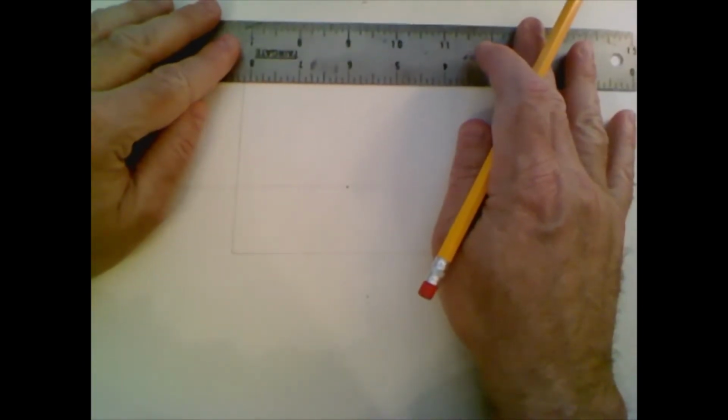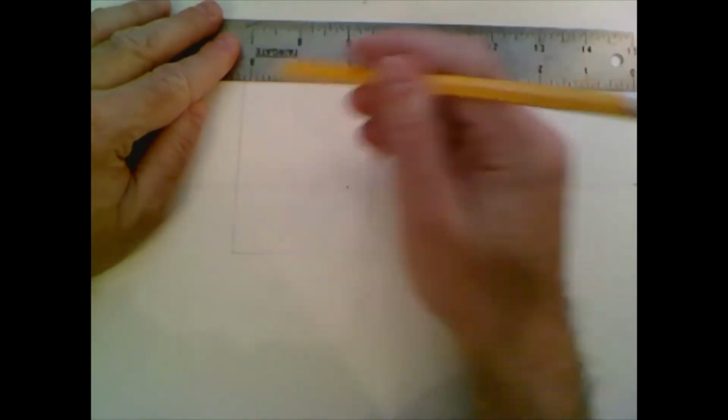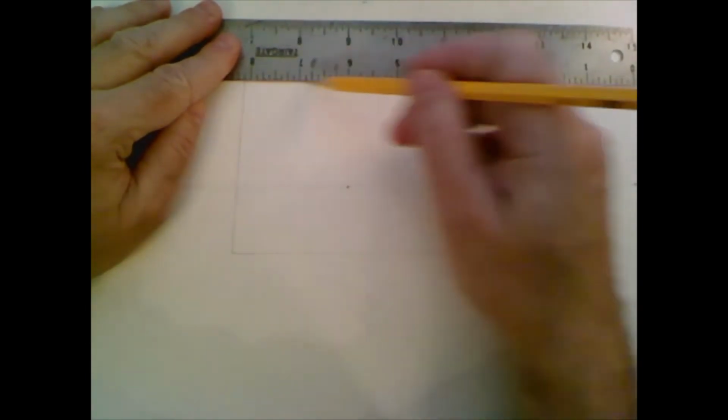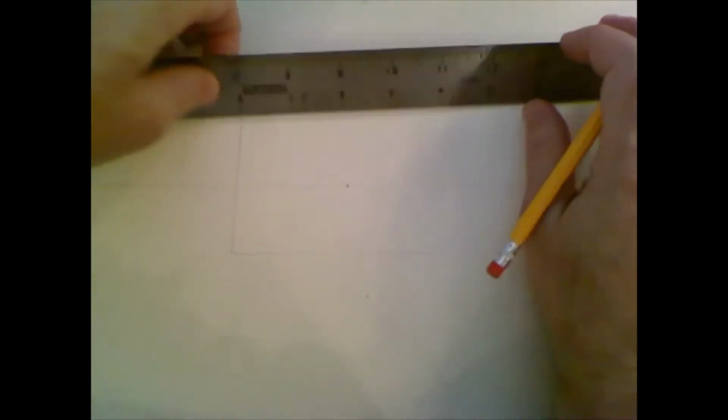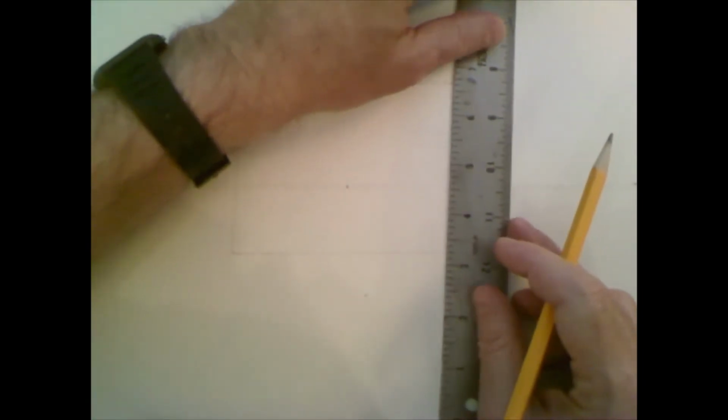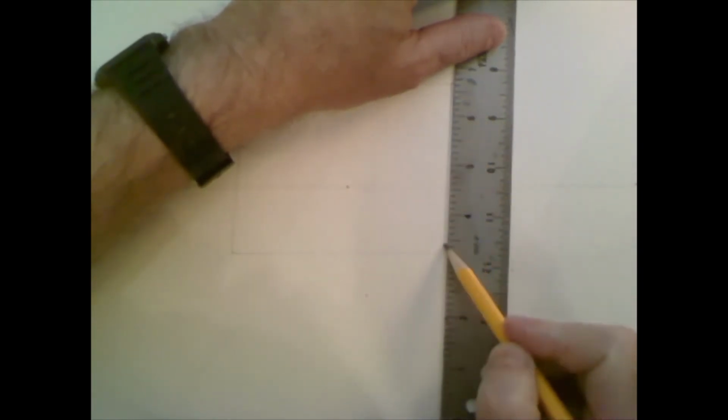Or you're going to have to erase a lot of stuff as you're going along. Okay? So I just draw a nice rectangle here. Got a lot of stuff in the way. Again, you don't have to use a ruler for this. You can use just anything that's a straight edge, because all you're using it for is to draw straight lines. Okay? It's okay that it's not centered on my picture.